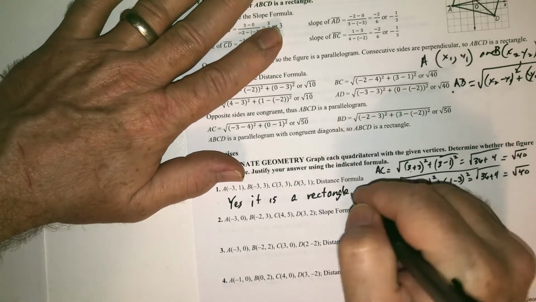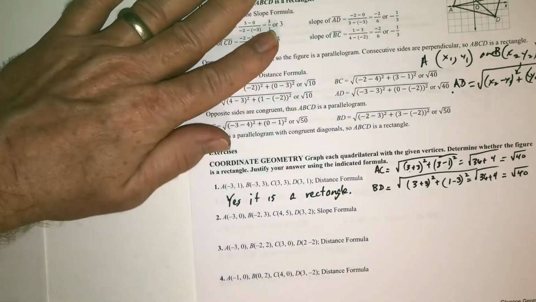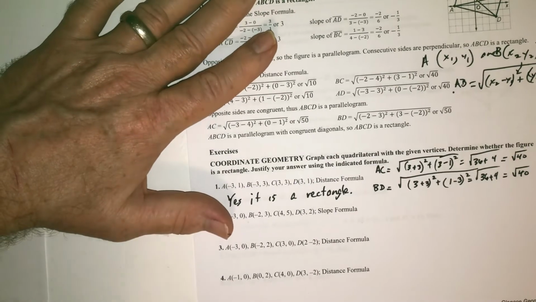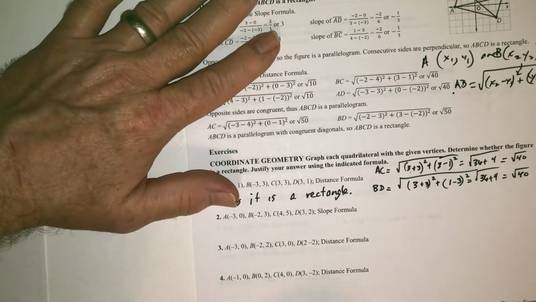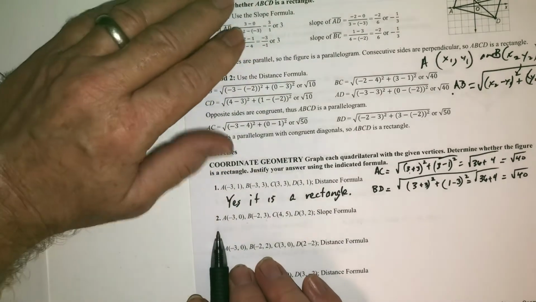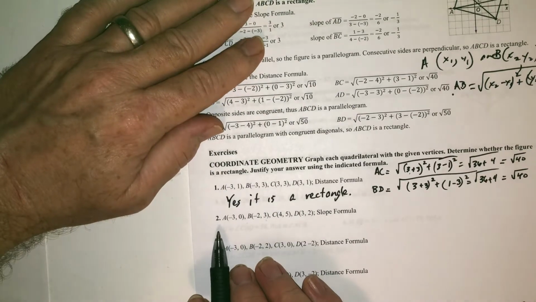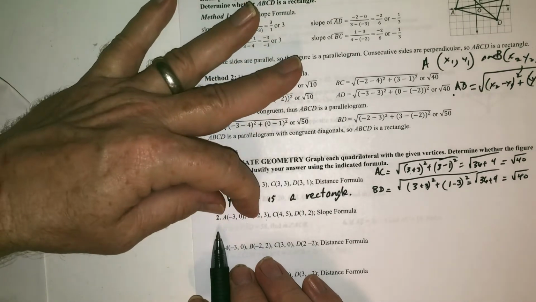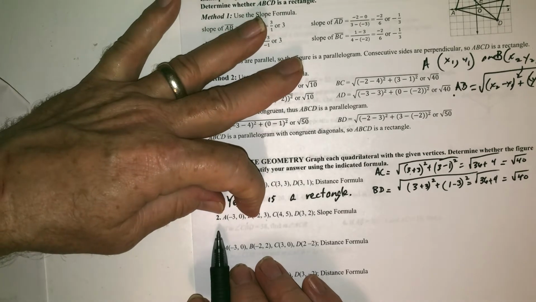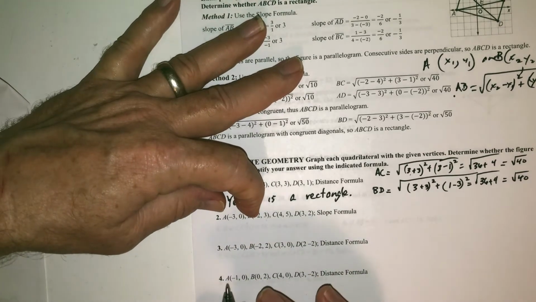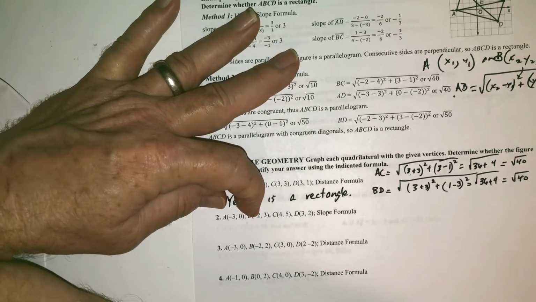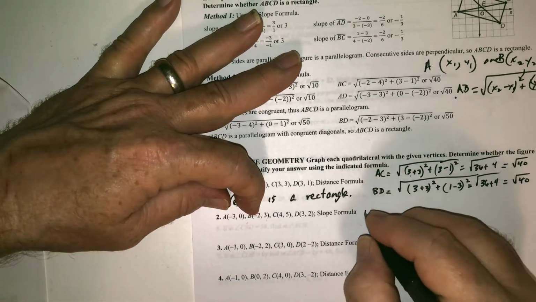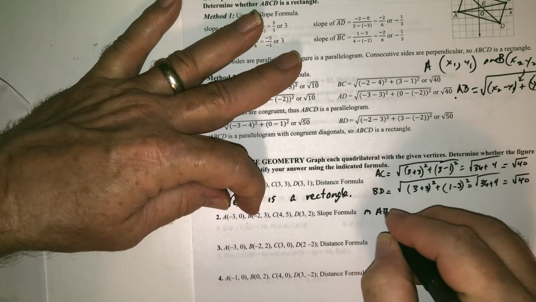All right. Let's go to number 3. Well, let's do number 2. If you've done 2 of these, you can do all of them. All right, in number 2, it wants us to determine if it's a rectangle. Well, that means we need to find all the slopes, because each pair of consecutive sides would have to have opposite reciprocal slopes. So let's find the slope of line segment AB.